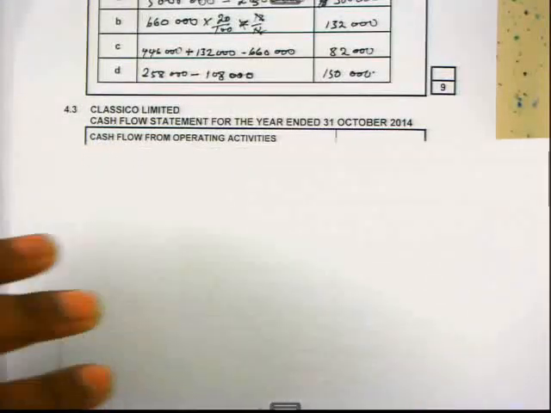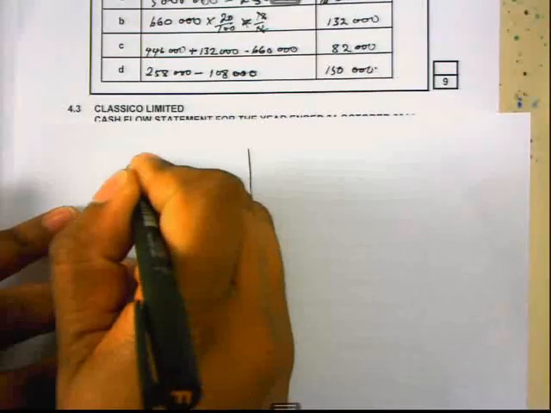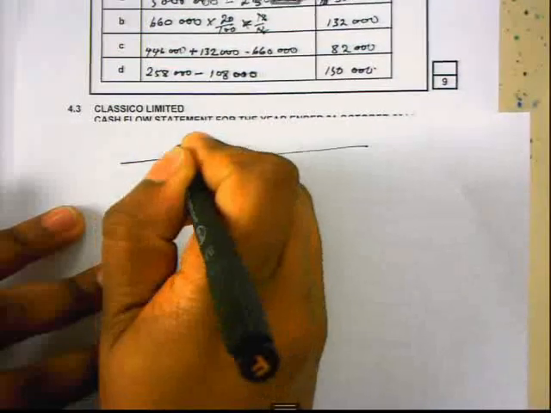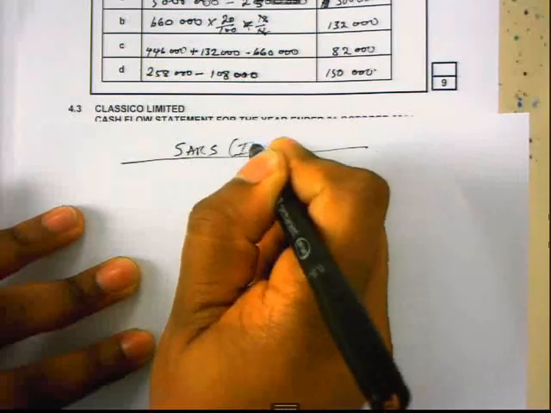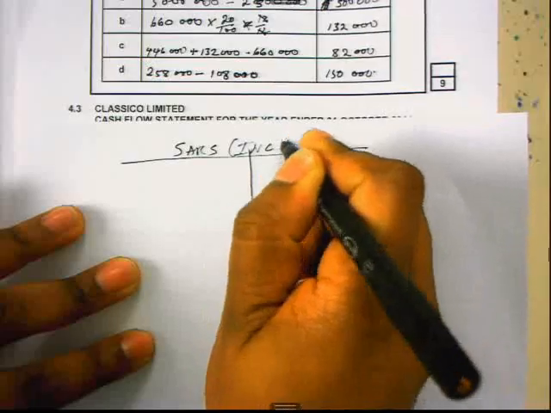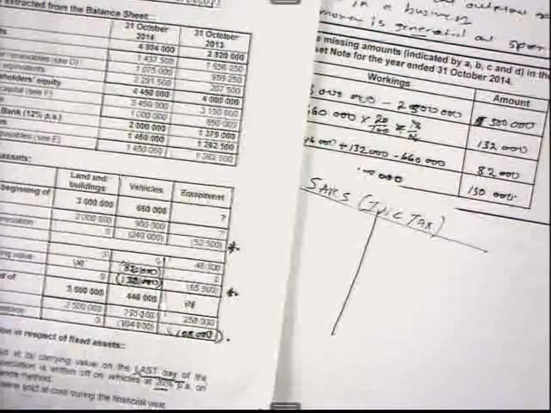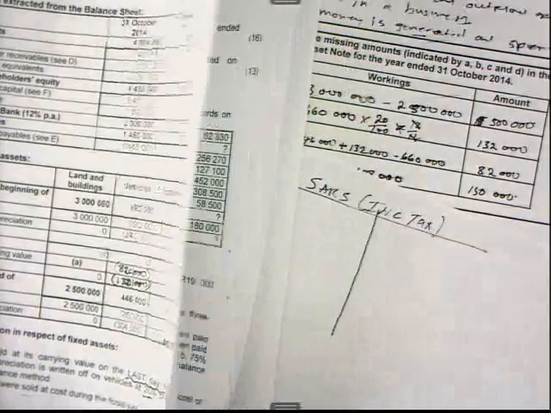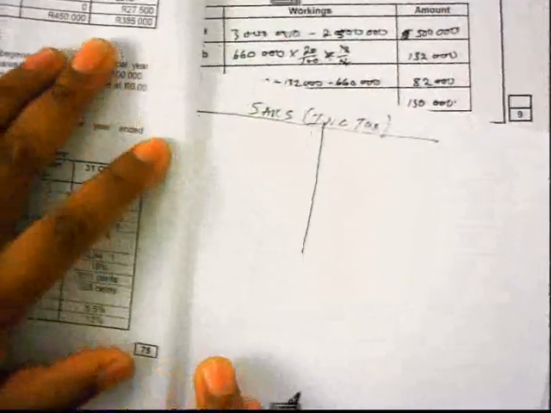Now, to calculate the taxation paid, we always advise you to draw up your SARS income tax account. SARS income tax. But in order to calculate your SARS income tax, you will get your balances from your notes. You must get the balance of SARS at the beginning of the year and the balance of SARS at the end of the year.